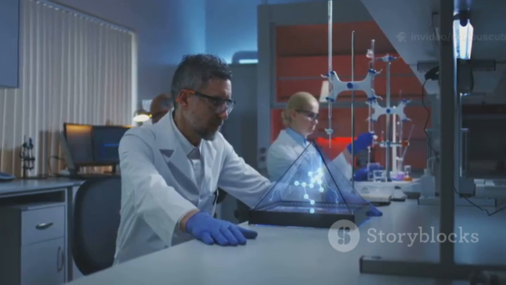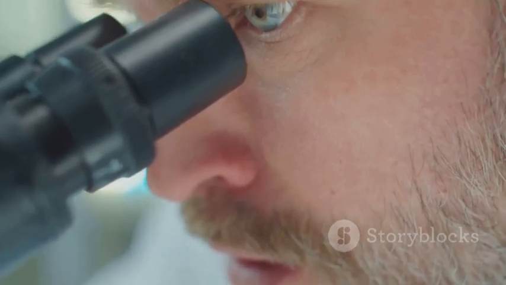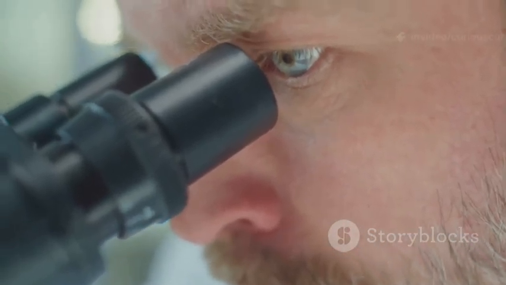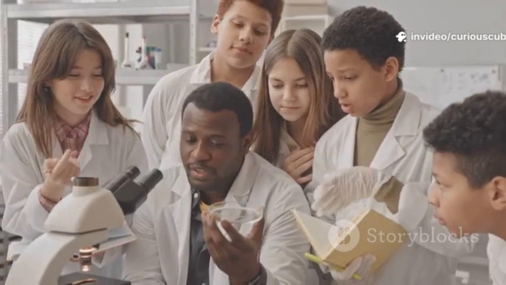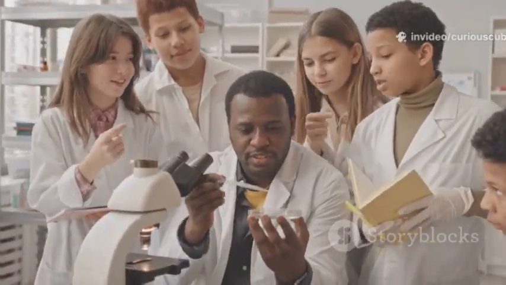Scientists use special tools. One of these tools is called a microscope. It helps us see extremely tiny things that are invisible to our eyes. Have you ever seen a microscope? Comment, yes or no.